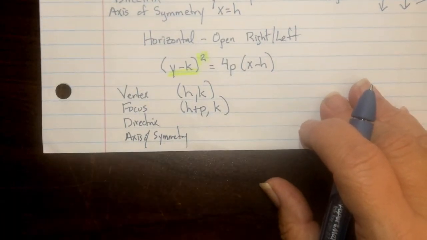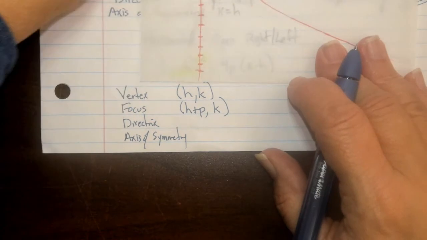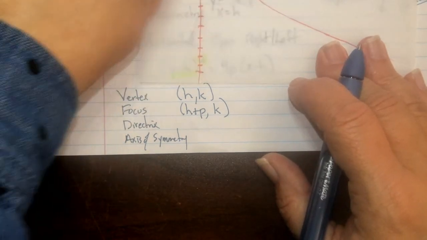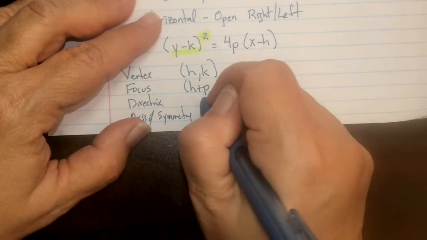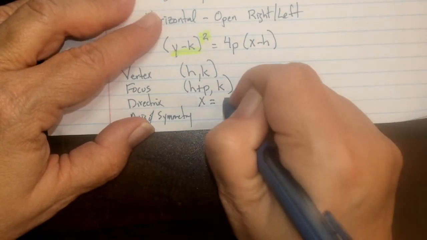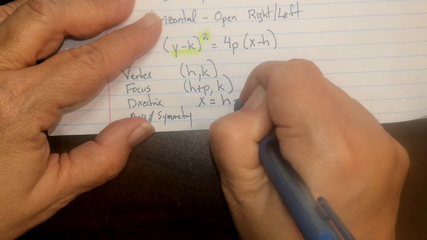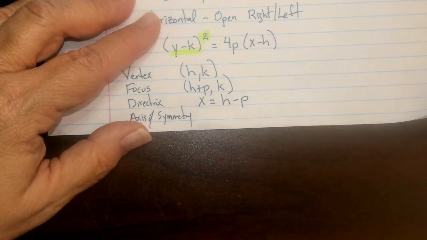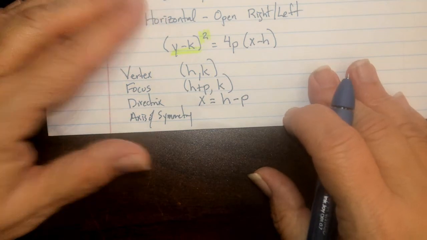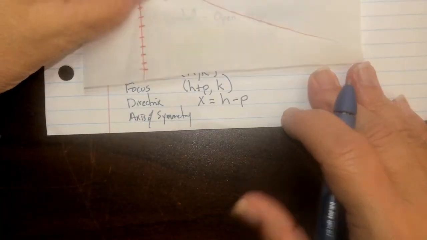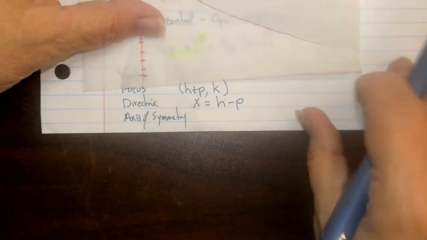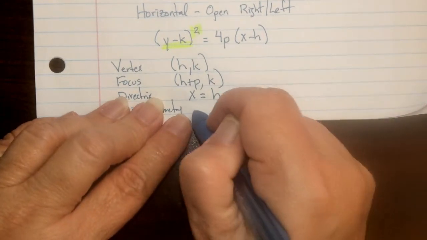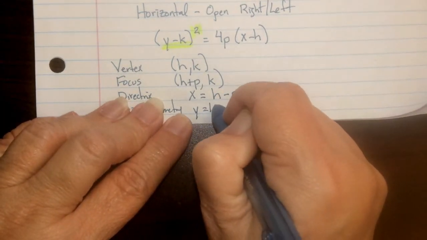Our directrix is now going to be a vertical line instead of a horizontal line, so our directrix is x equals h minus p. Our axis of symmetry is now a horizontal line, so it is y equals k.